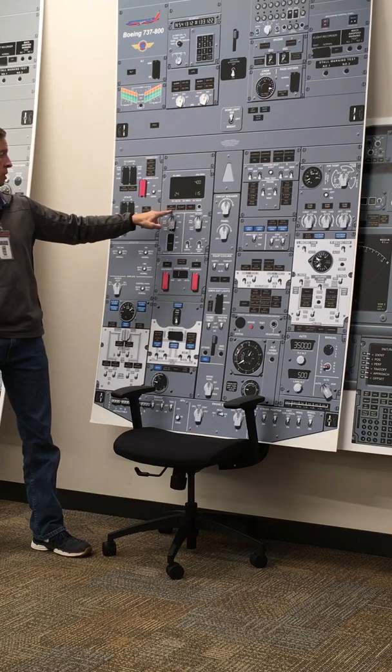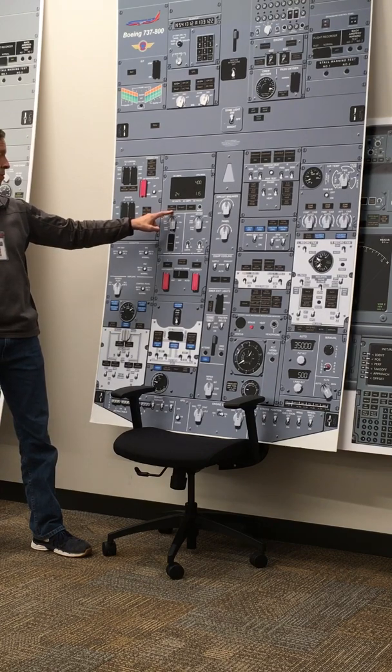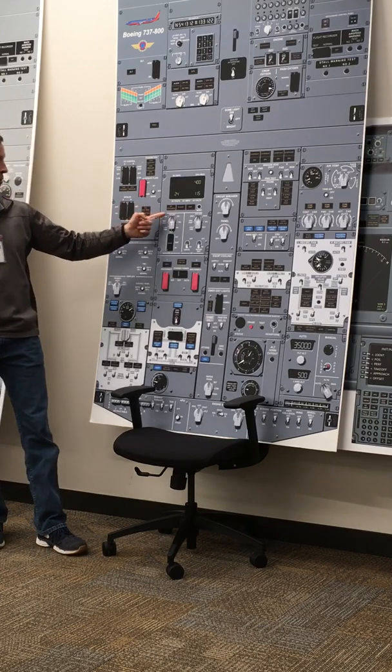Got a battery discharge light. This tells me that I have excessive battery discharge. It's common if I'm starting the APU off the battery, that'll come on during the APU start.